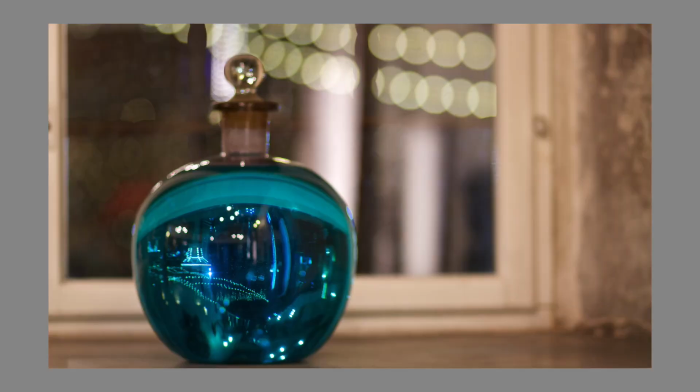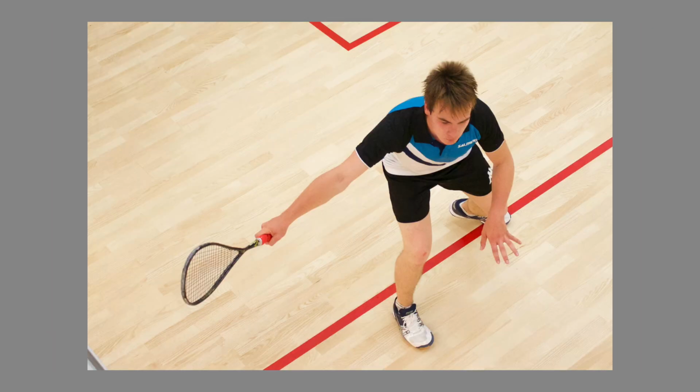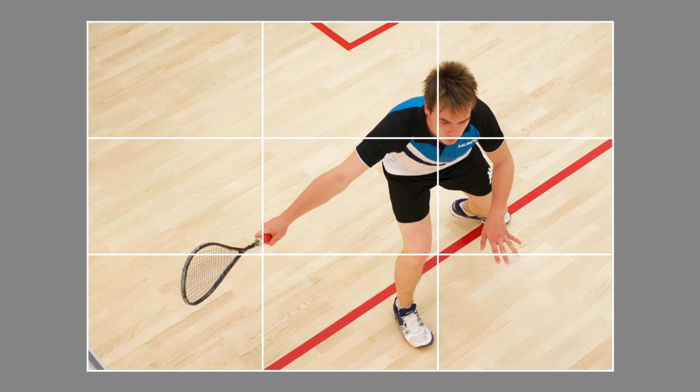Here's a little bottle. So this bottle is on the vertical third, and also the center of the circle of the bottle is on the horizontal third. A guy playing squash. So his head is in the vertical and the horizontal third. His body, most of his body, is on the vertical third. And the racket that he holds is in another third.